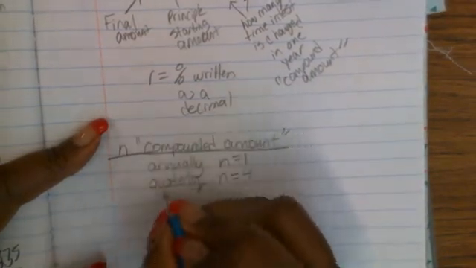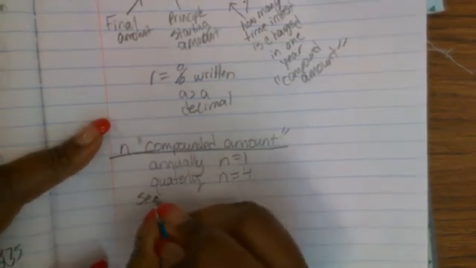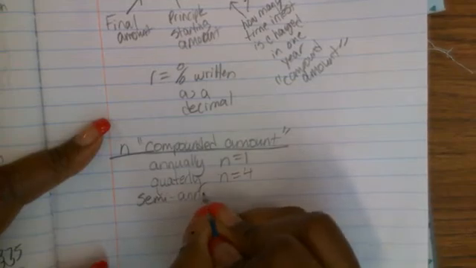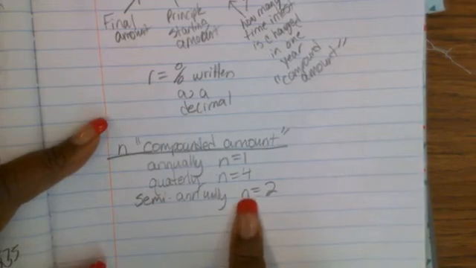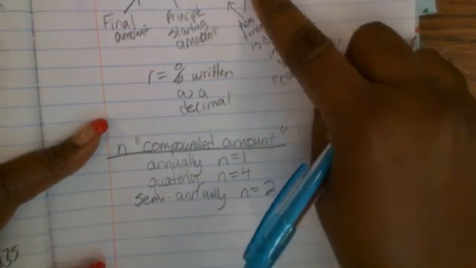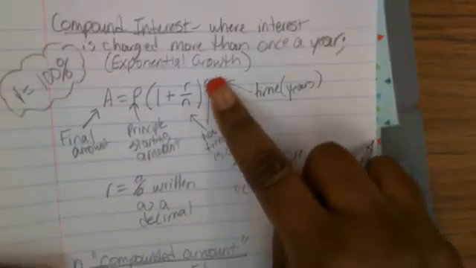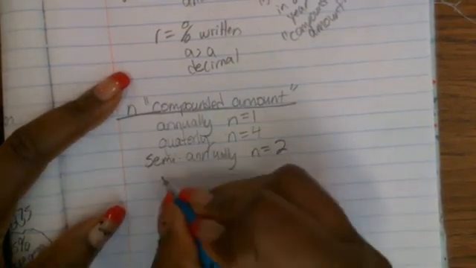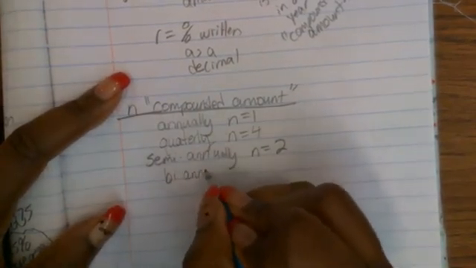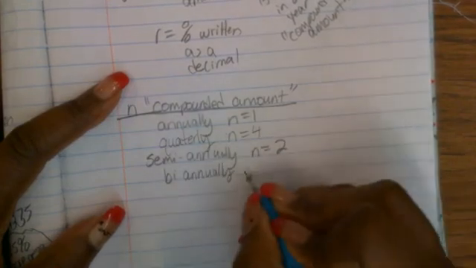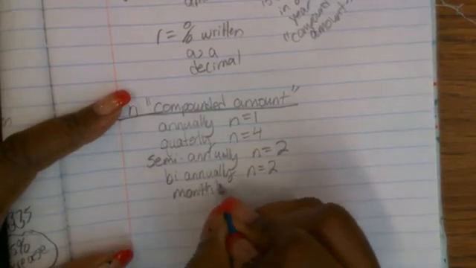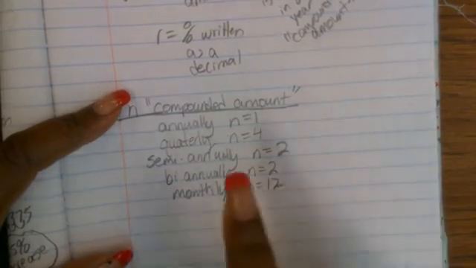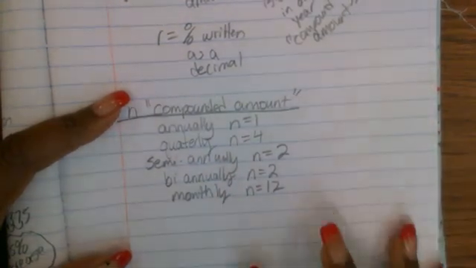If it says interest is compounded semiannually, that means interest is being charged 2 times. In this value right here and right here, you plug in the same number twice, and it's going to be 2. Biannually is the same thing. Sorry, N is equal to 2. Monthly, if it's being charged monthly, N is equal to 12. That means interest is charged every single month, 12 times.